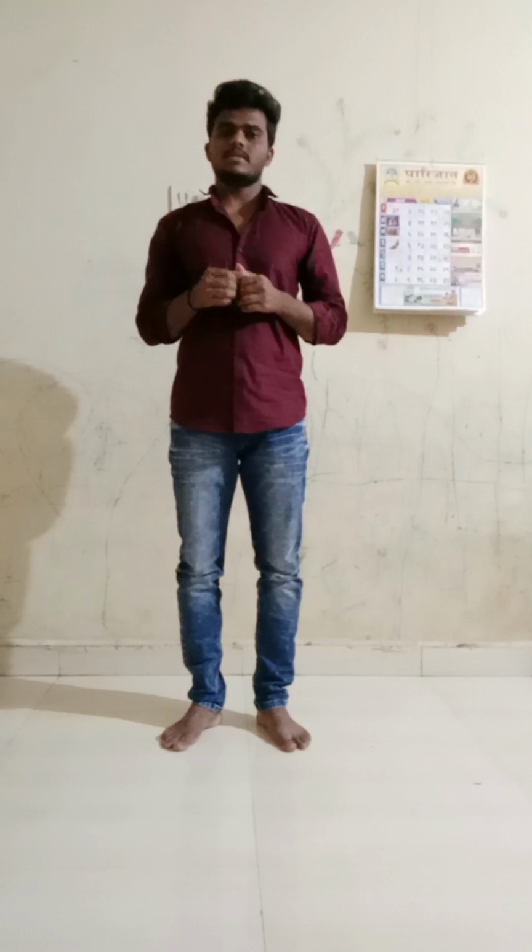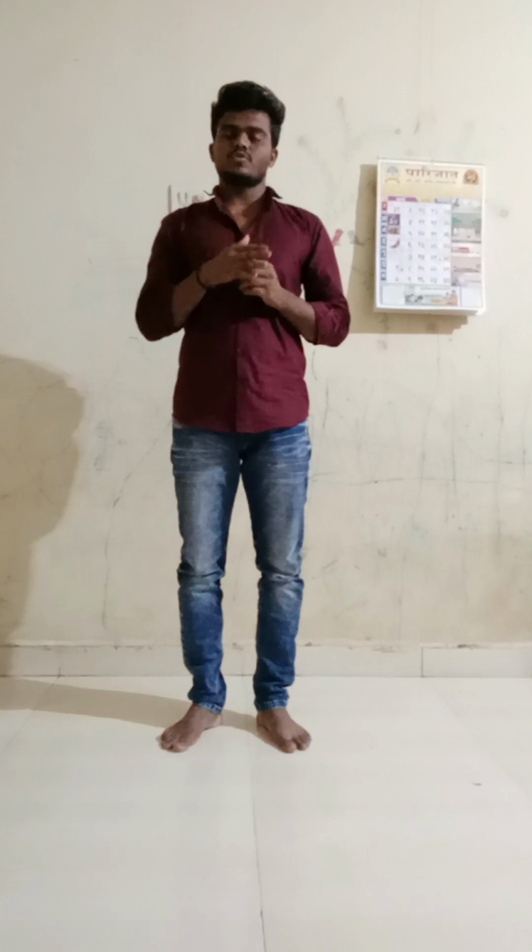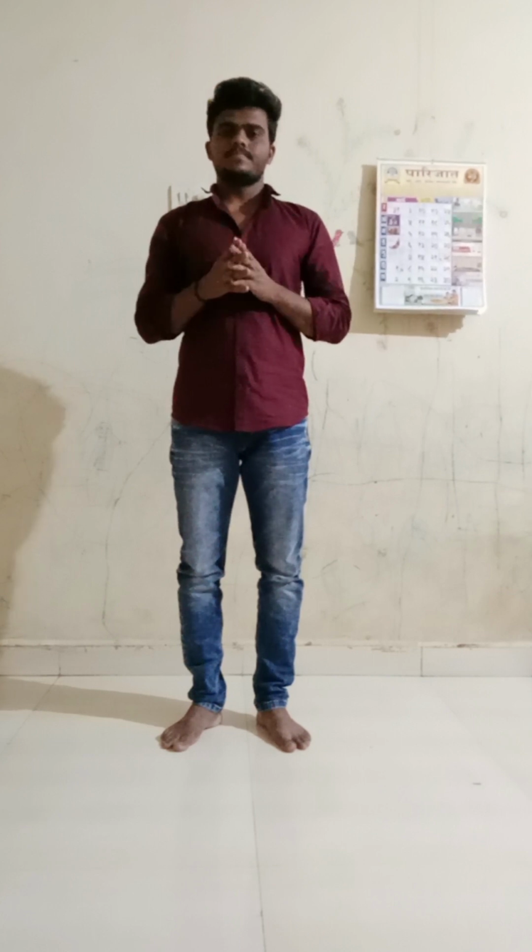Then we first discuss boolean. The boolean data type has a default size of 1 bit. The boolean data type can only be expressed as a true or false condition.